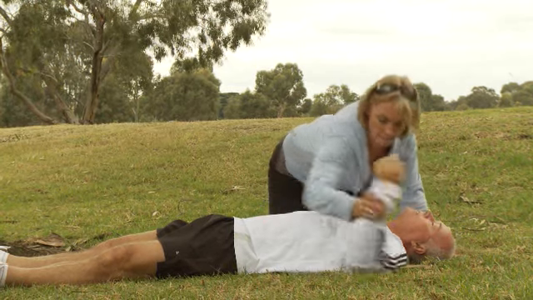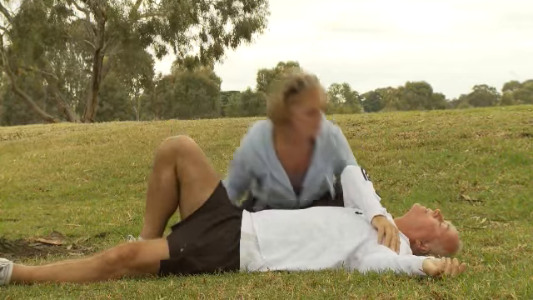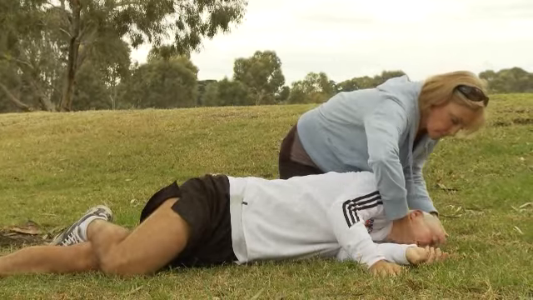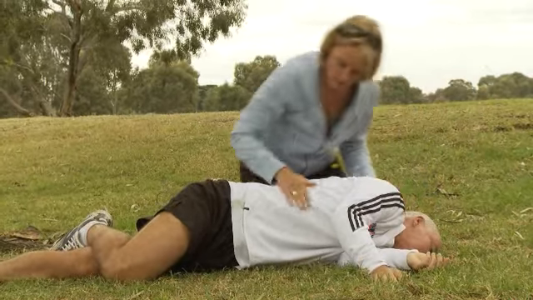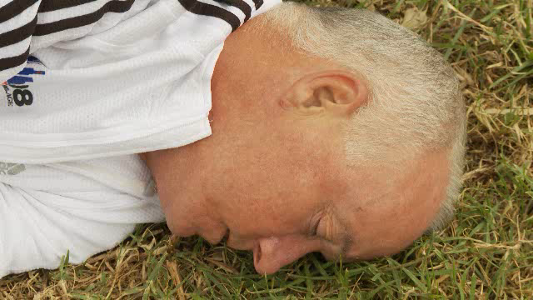If a person is breathing, their heart will be beating. Therefore, we turn the unconscious casualty onto their side. This side position establishes and maintains a clear airway, allowing the tongue to move forward in the mouth, facilitating drainage and reducing the risk of inhaling foreign material.